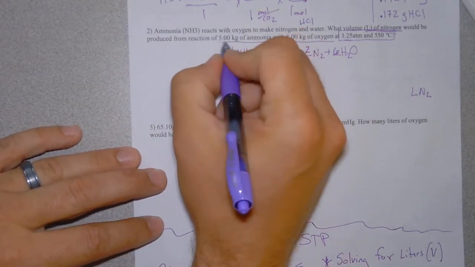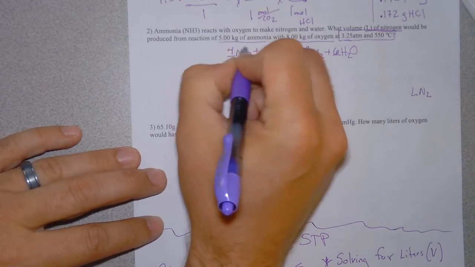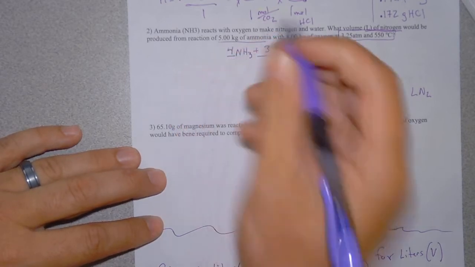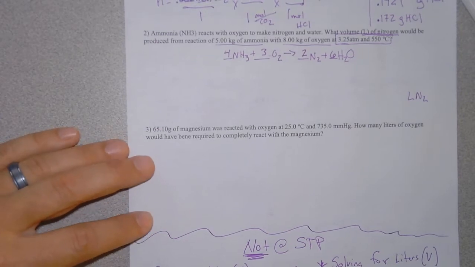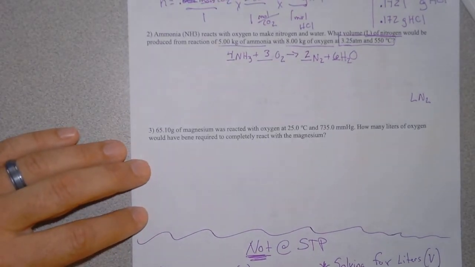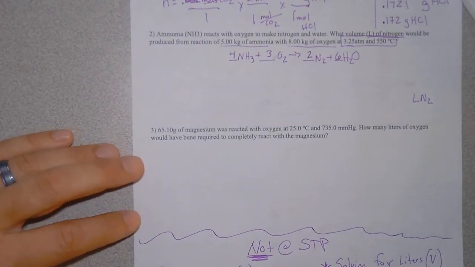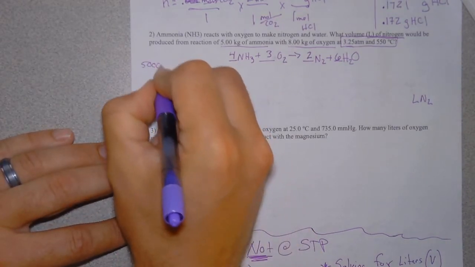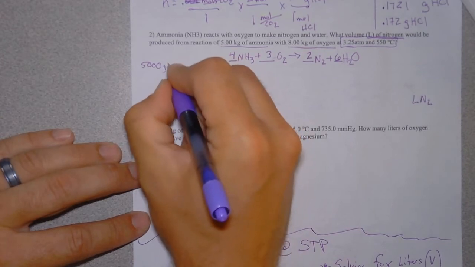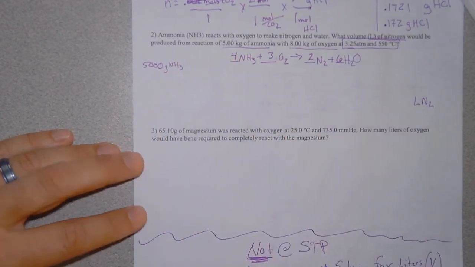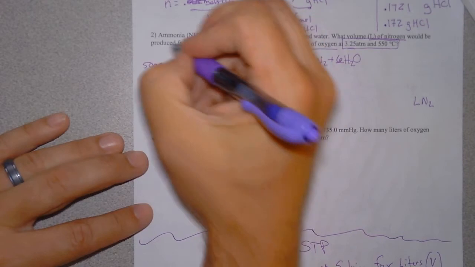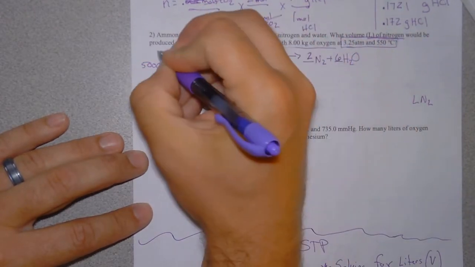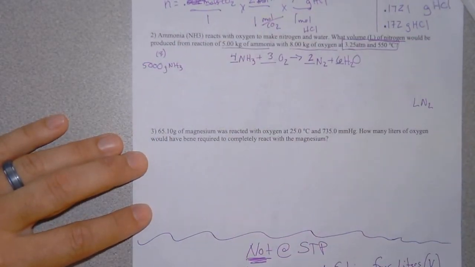So we can't use kilograms because molar mass is in grams. We first have to convert into grams, which is times 1,000. 5,000 grams of NH3, which, be careful, remember that there's actually 3 sig figs that are a part of that.